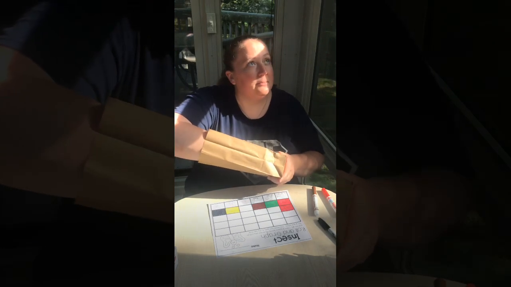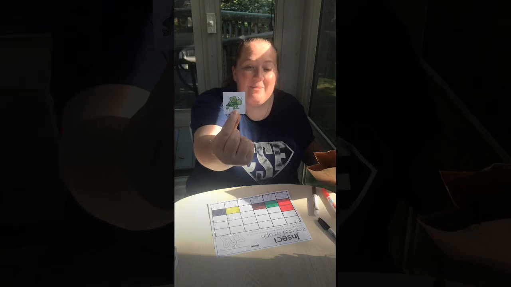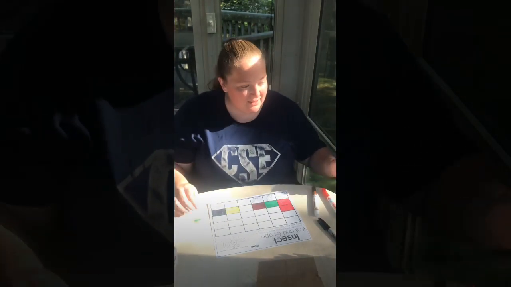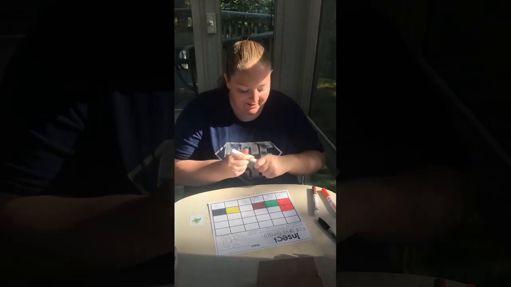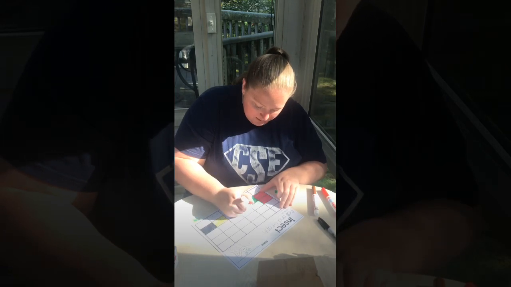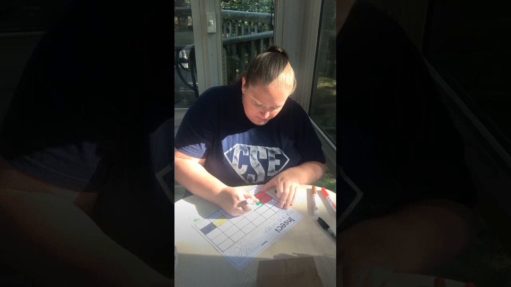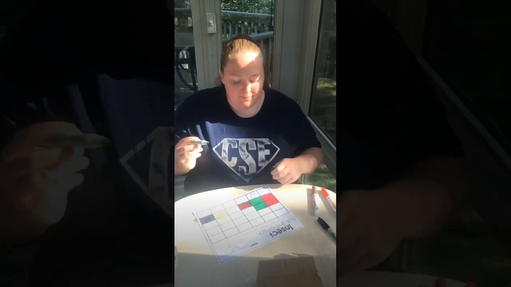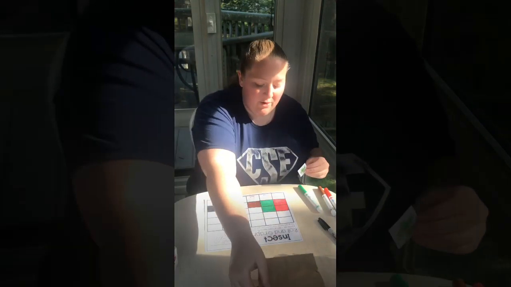Let's see. This time I got the grasshopper again. So what color did I use? Green. So now I'll color in that rectangle. And there we go. All right, 1 more.